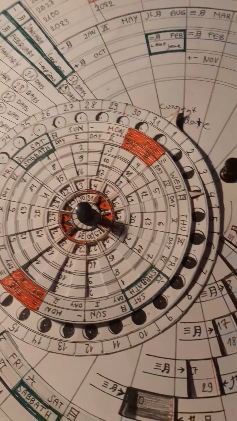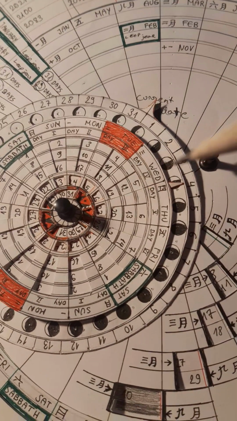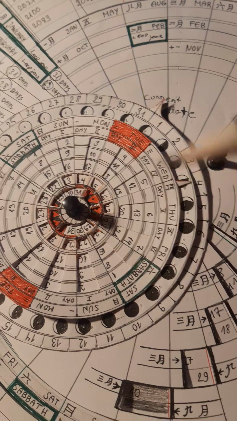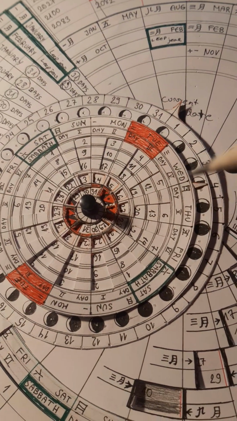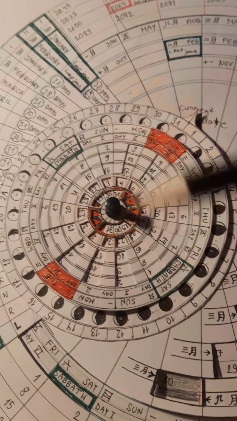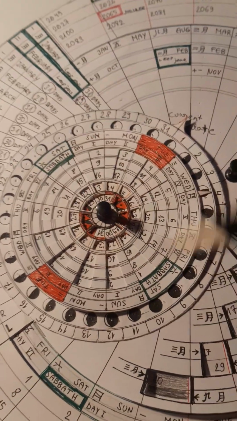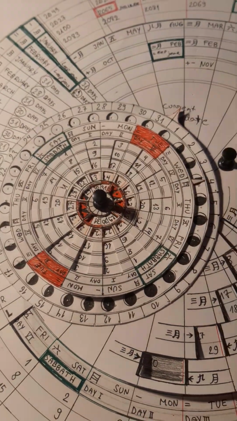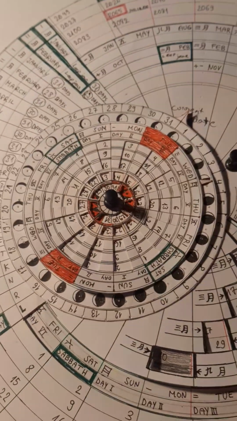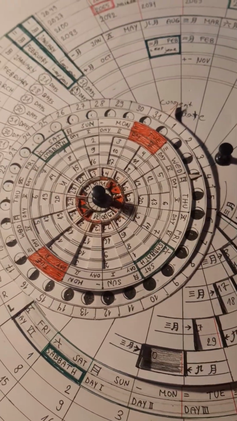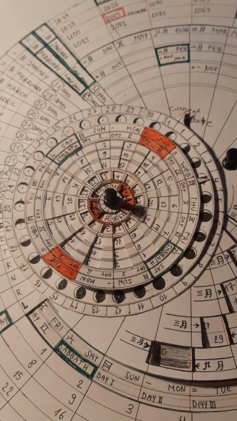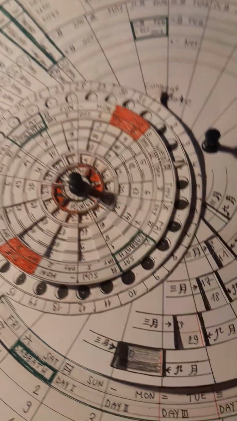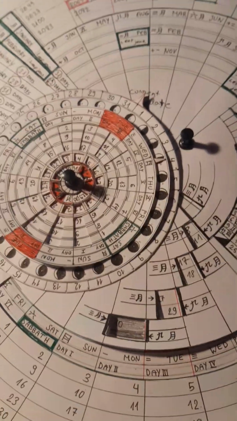And you can check the lunar phases, and recalculate or reevaluate where you are in your recordings and observations regarding the lunar cycle or the lunar phases.